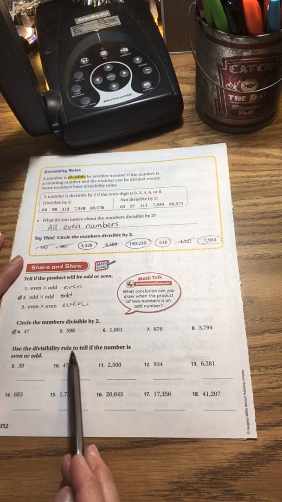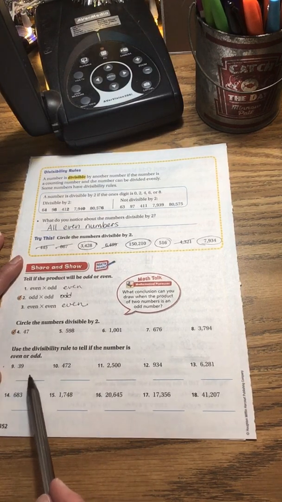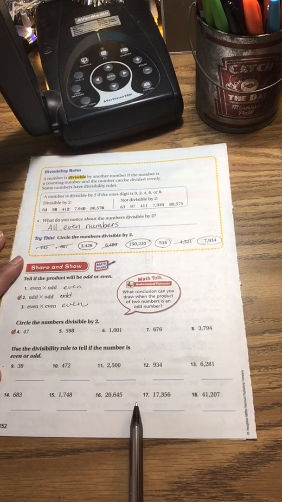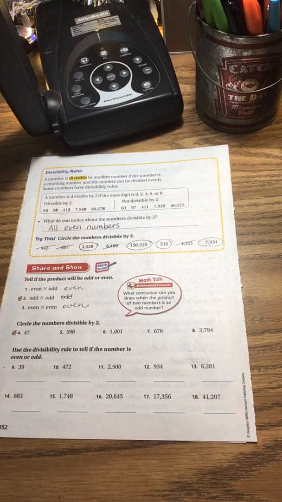It says use the divisibility rule to tell if the number is even or odd. So I want you to write even or odd on the blanks down here. And on these, I want you to circle the ones that are divisible by 2. So pause the video and work on that real quick.